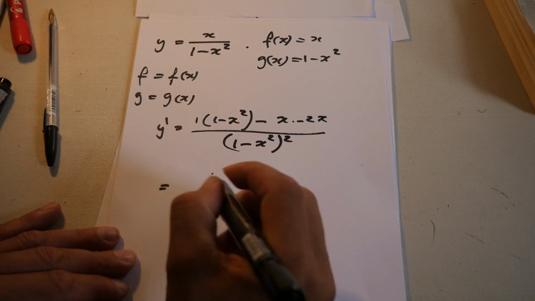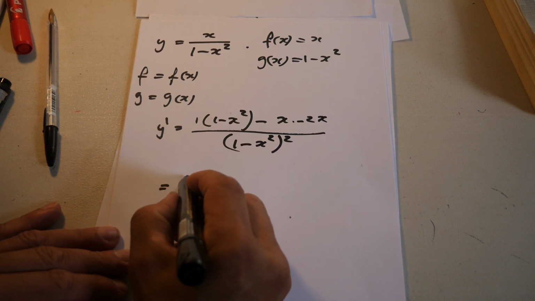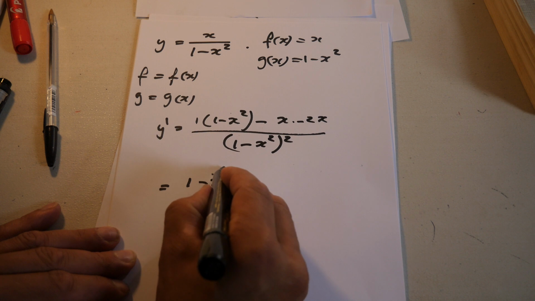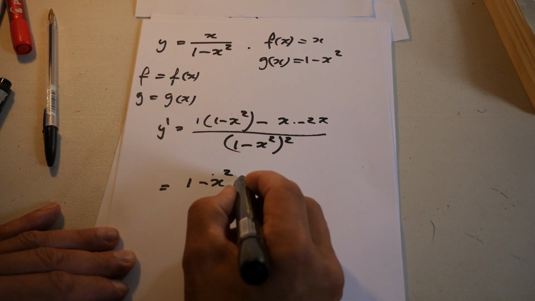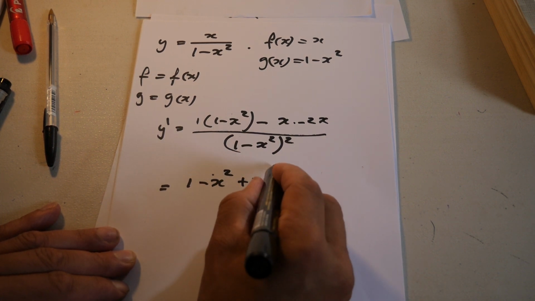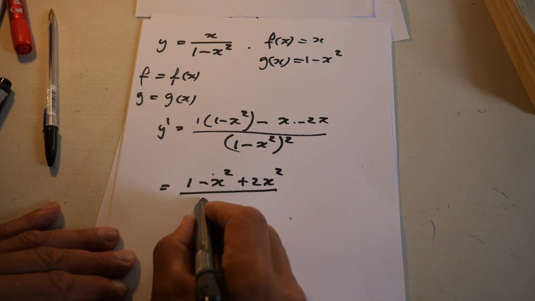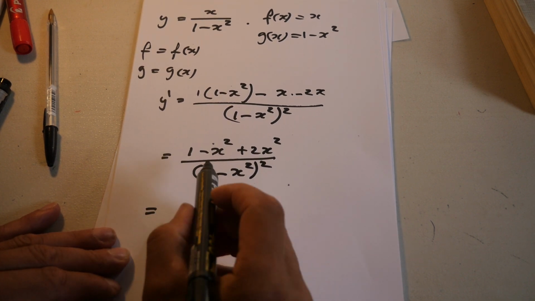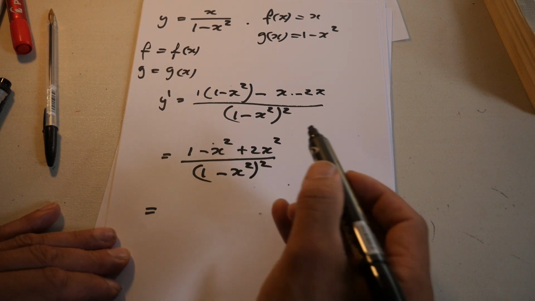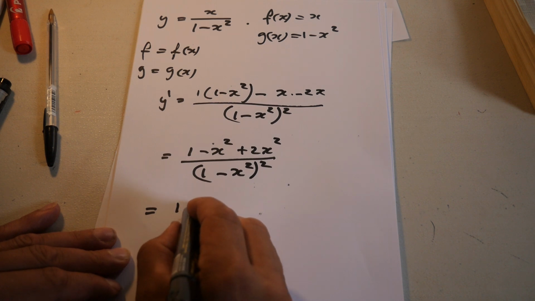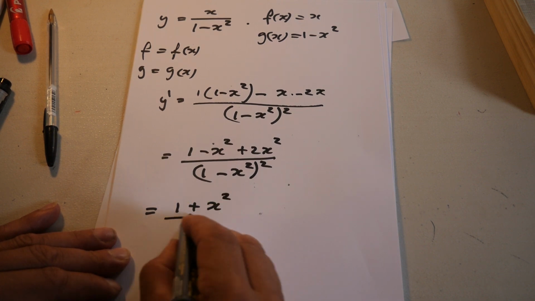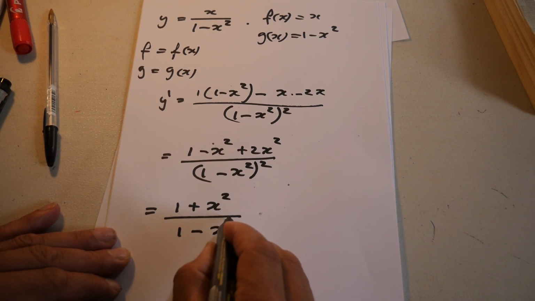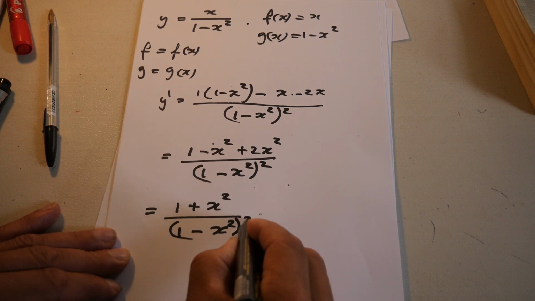So that equals, if you multiply this out, 1 minus x squared, minus times minus is plus 2x squared over 1 minus x squared, squared, okay? Which equals minus x squared plus 2x squared is x squared, so 1 plus x squared over 1 minus x squared, squared, okay?